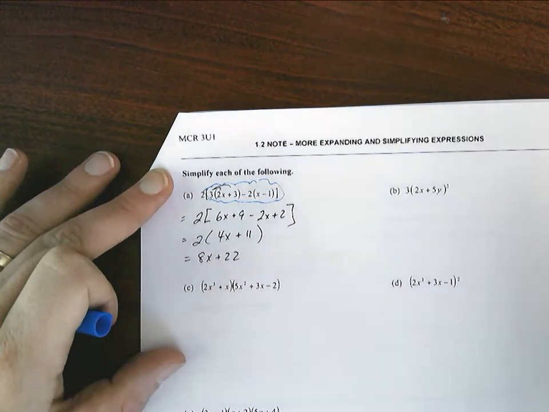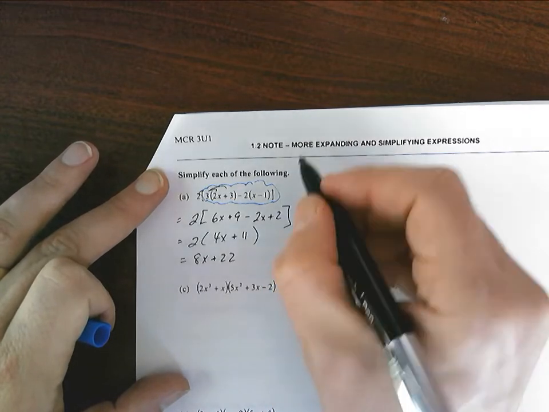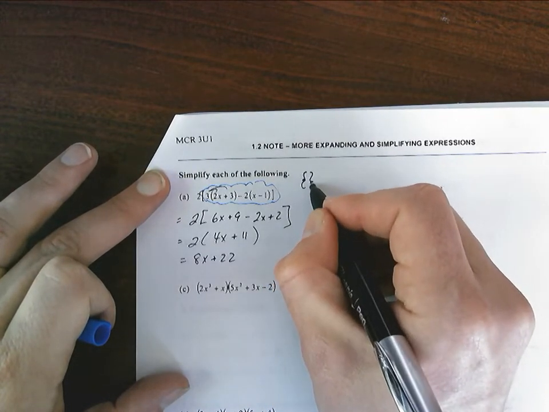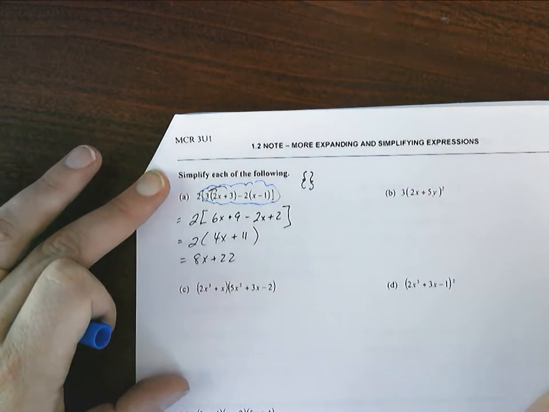22. I need to make a clarification. I called these brace brackets, and that's incorrect. These are square brackets. Brace brackets actually look like this. They're a little curly. So square brackets, round brackets, brace brackets.